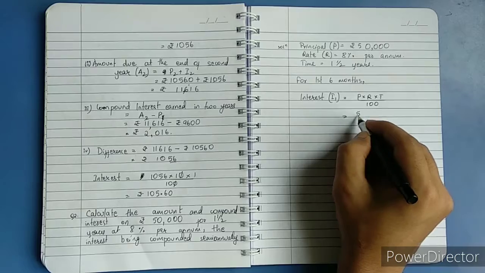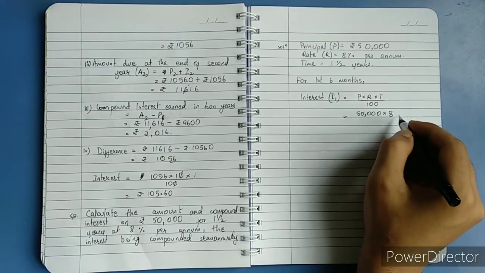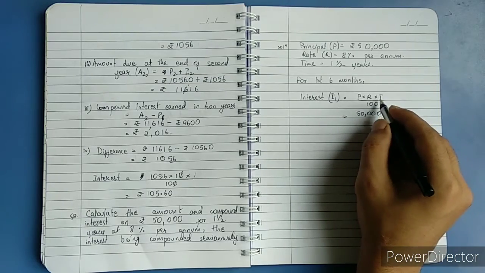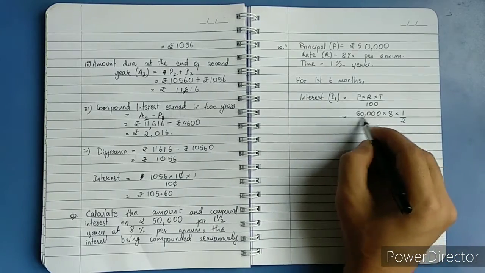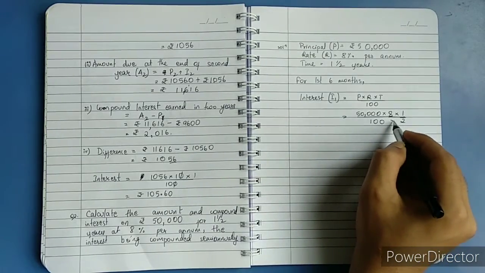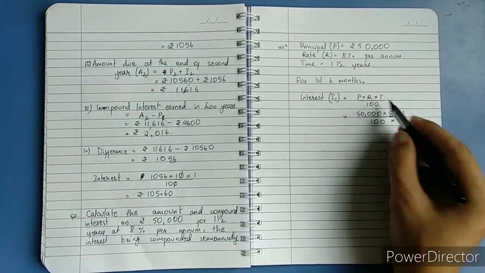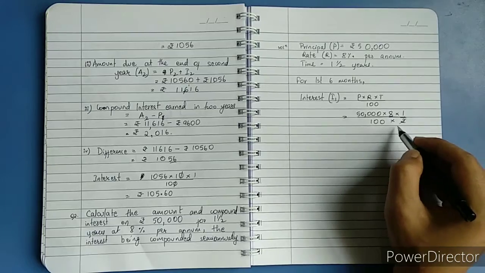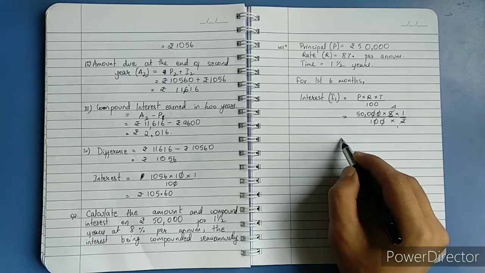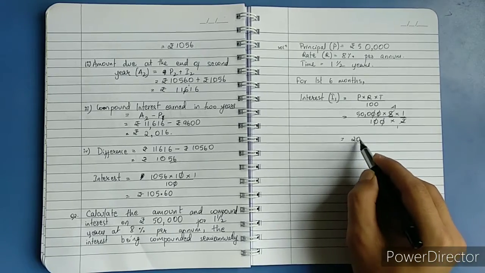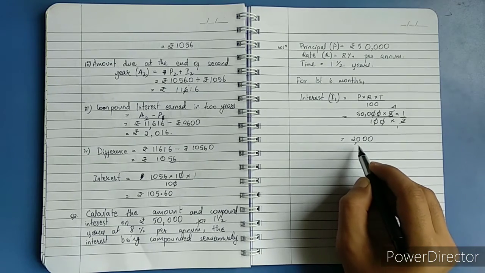So P is 50,000, rate is 8% per annum, and time we are taking 6 months. So time will become half a year, by 100. Please understand that 6 months is half year. So in place of time, we are replacing by half. So 2 1s are 2, 4s are 8, 0 0 0 0 cancel off. 5 4s are 20 and 0 0. So interest is rupees 2,000.